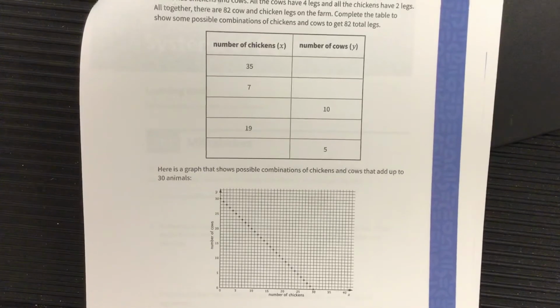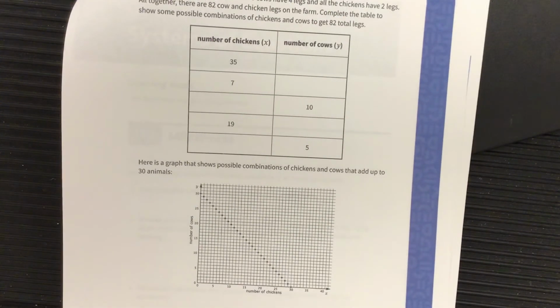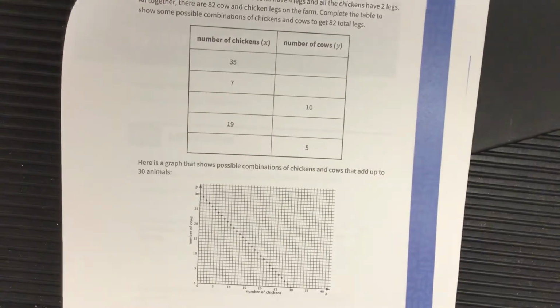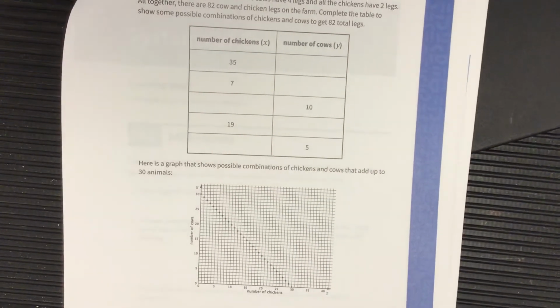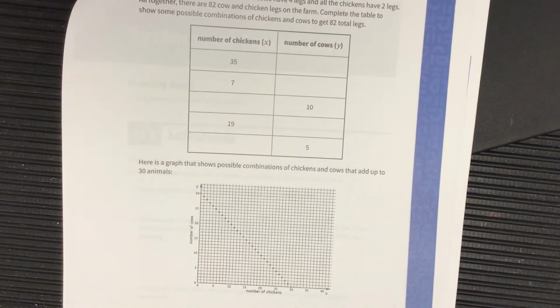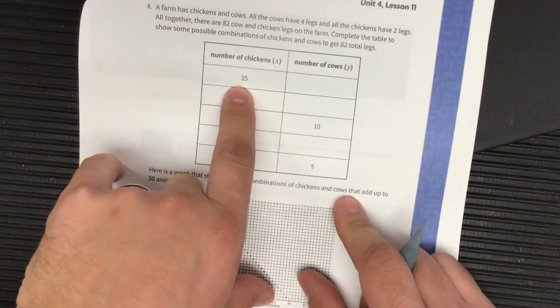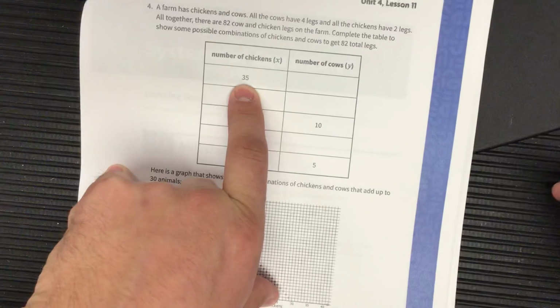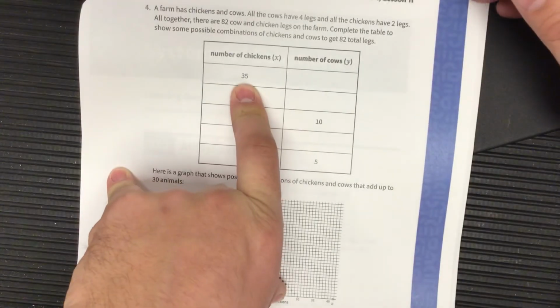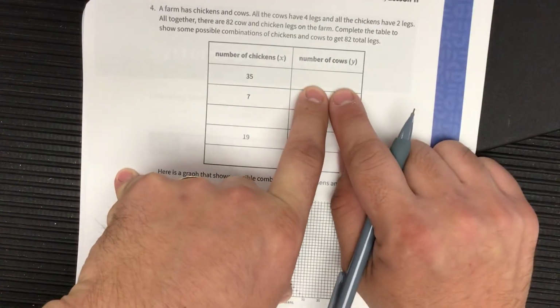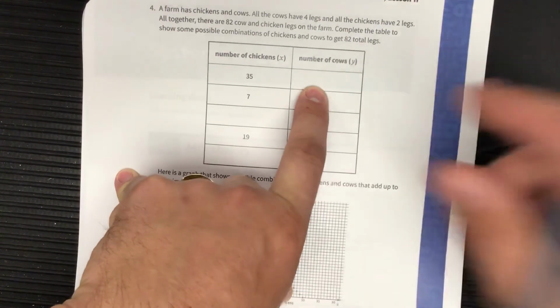Question number 4, this is an interesting question. Cows and chickens. Obviously cows have 4 legs, normal cows. Chickens have 2. Together there are 82 cow and chicken legs on the farm. Okay, so there's 82 total legs. And you have to figure out, basically from this chart, if you have 35 chickens, remember chickens have 2 legs. Okay. How many cows are there? Assuming they all have 4 legs, and then you'll fill out the chart.